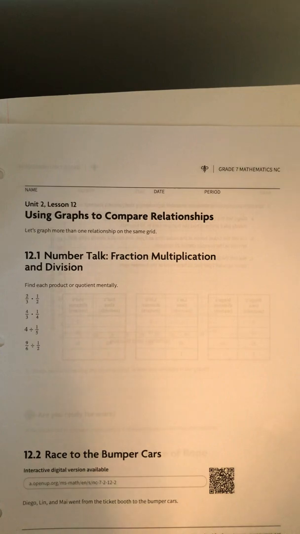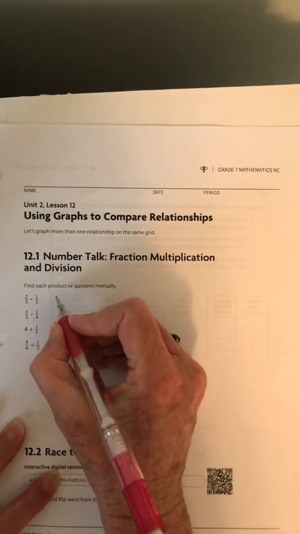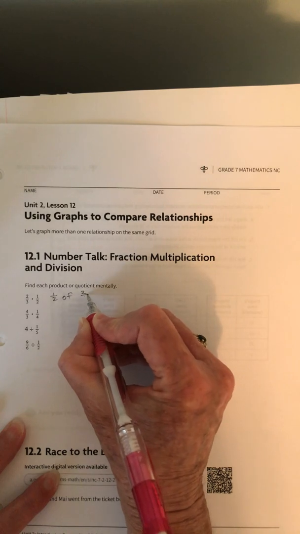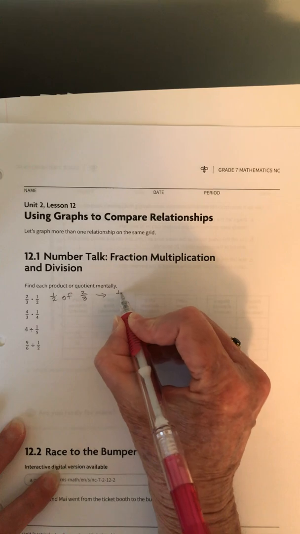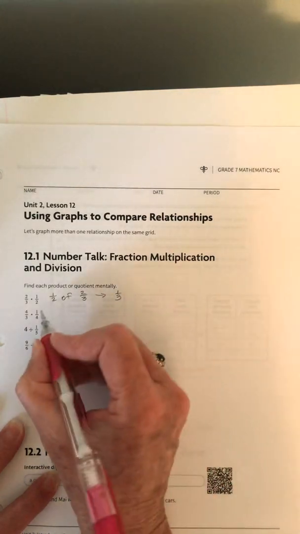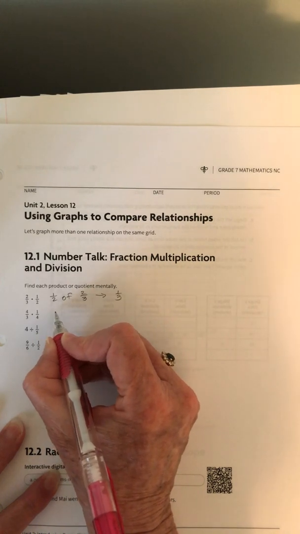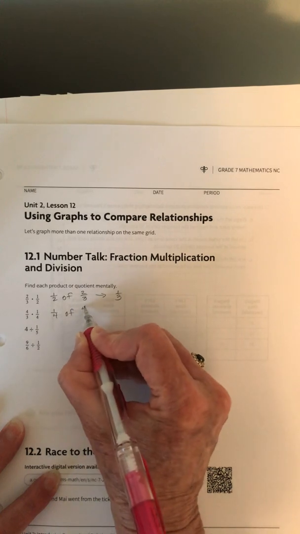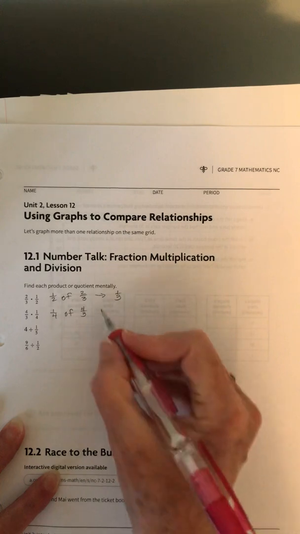All right, so when I look at this problem, 2/3 times 1/2, I think in my head, 1/2 of 2/3. Well, if I have 2/3, half of them would be 1/3. All right, this one, I'm going to do the same kind of thought process. I'm going to think 1/4 of 4/3. Well, if I have 4/3, 1/4 of them would be 1/3 again.